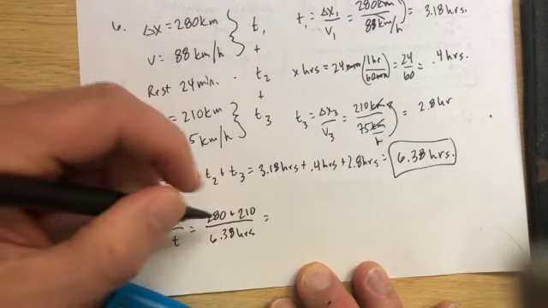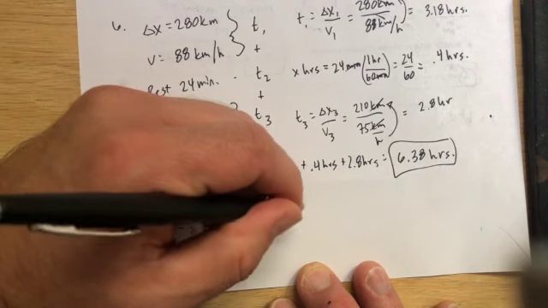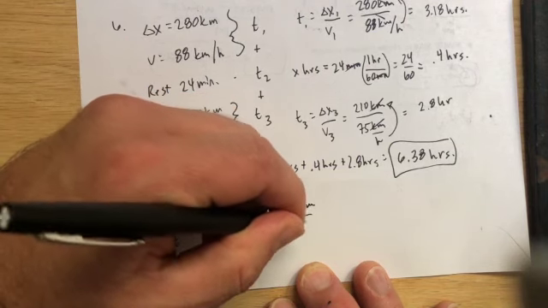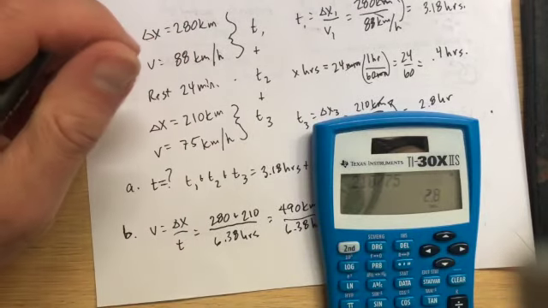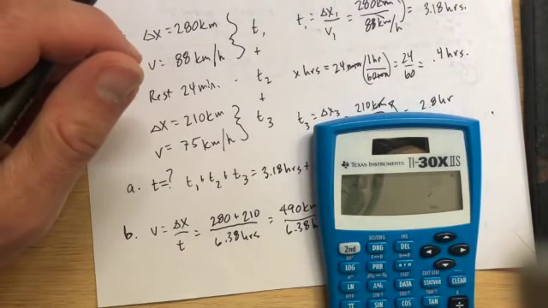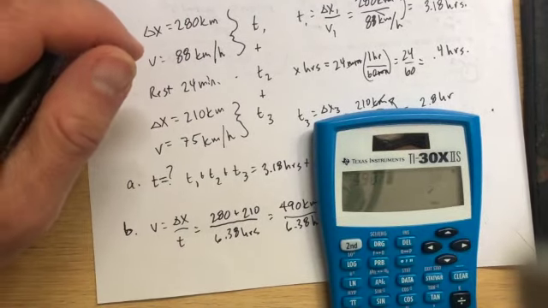So add these two together, that's 490 kilometers over 6.38 hours. And then do the math. 490 divided by 6.38 equals 76.8 kilometers per hour.